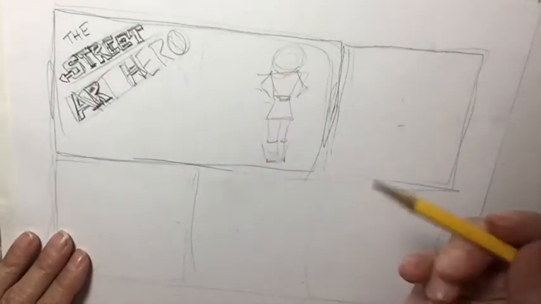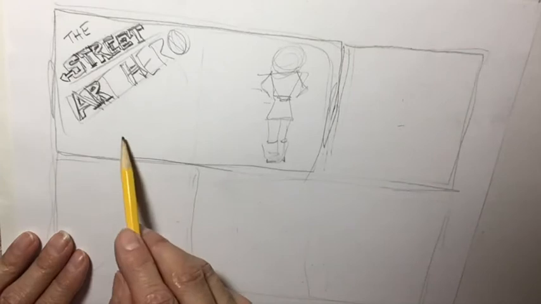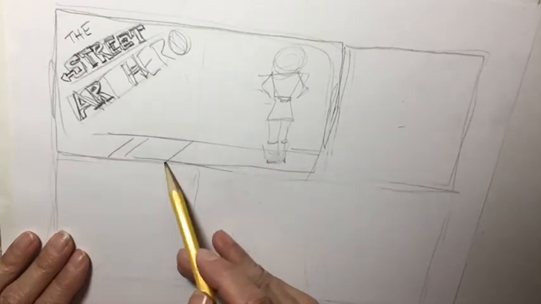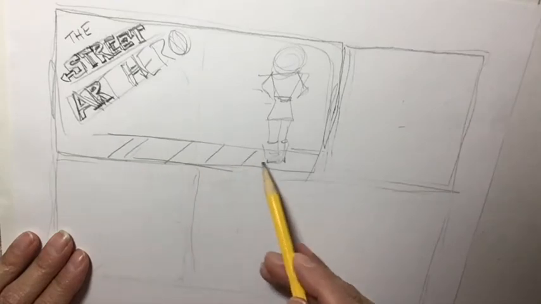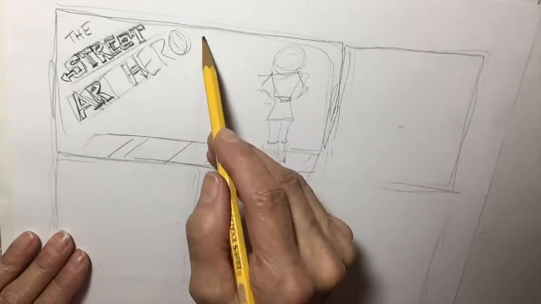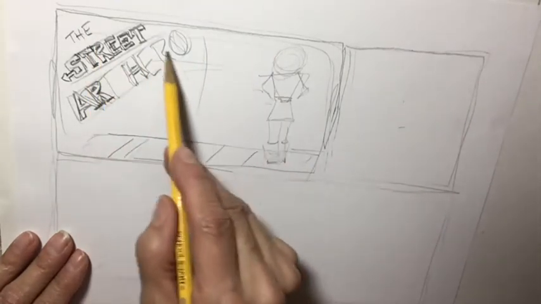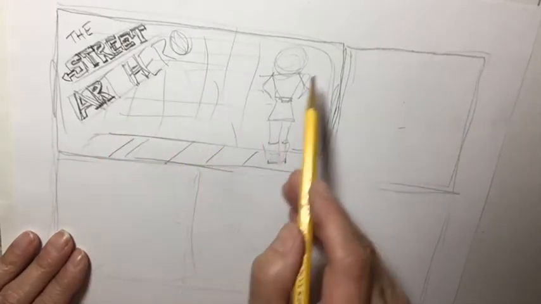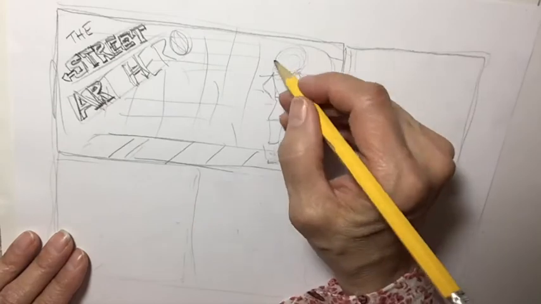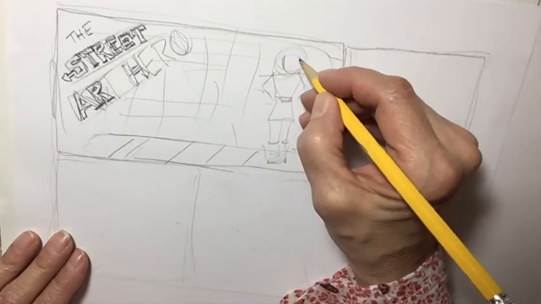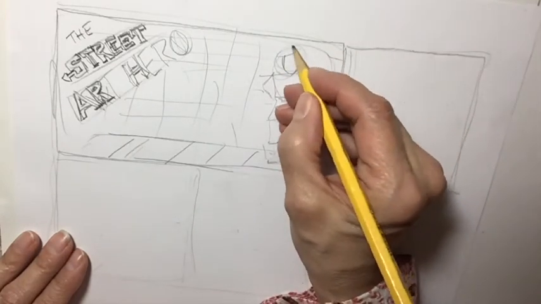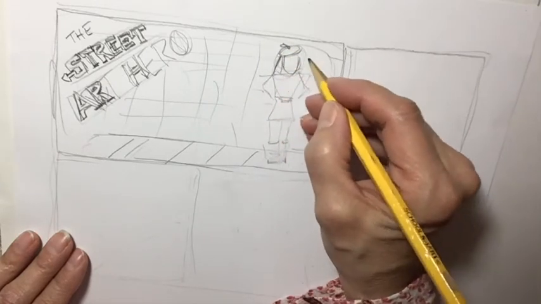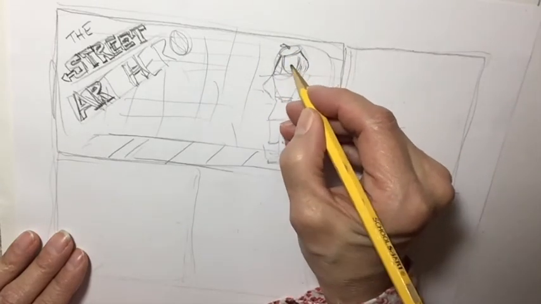Okay, so my setting is going to be some kind of urban sidewalk, city look here. Maybe it's just a solid brick wall back here for starters. I've got my character coming in here. She's got her little art beret on. Hair coming out from there.